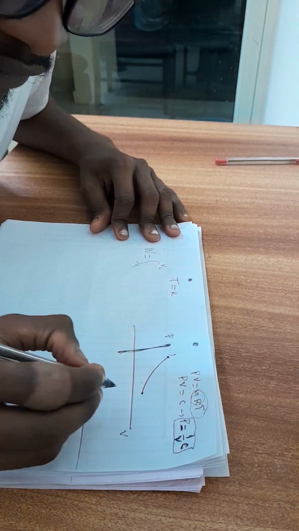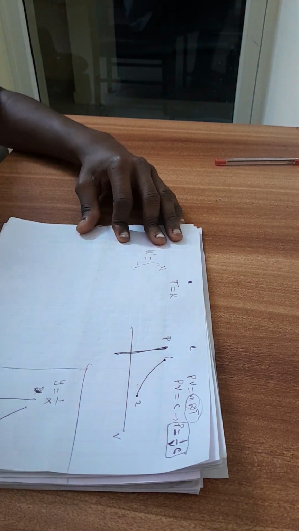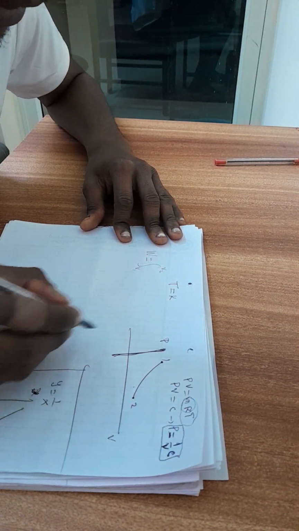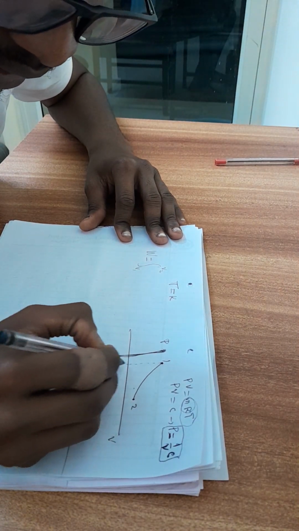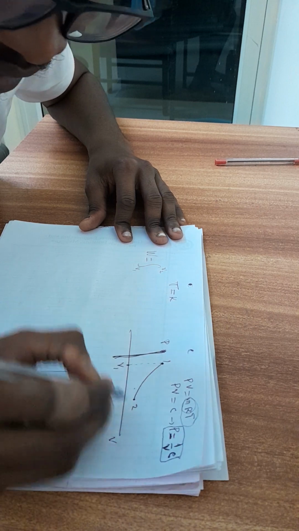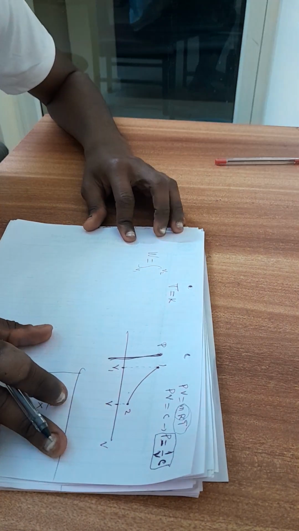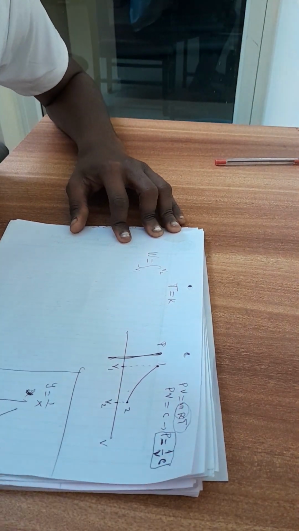I will consider this one the first state and this one the second state. Now, this is an isothermal process, and here temperature is constant. So here I have V1 and here I have V2. Just to see, is it a compression or an expansion?